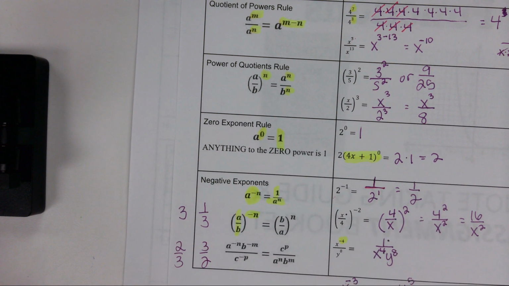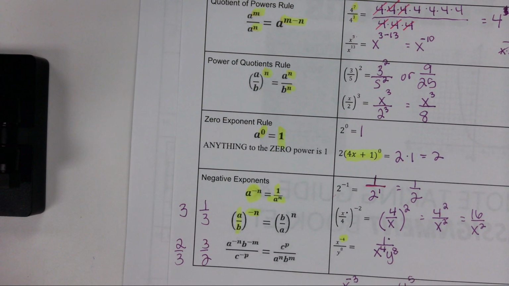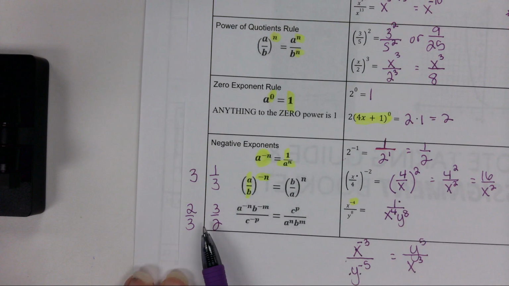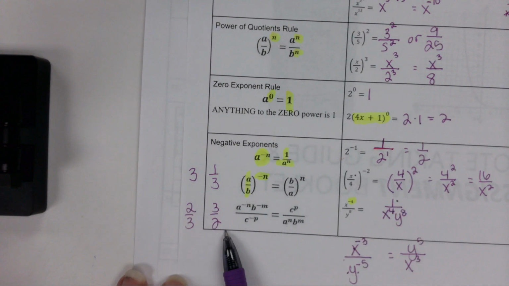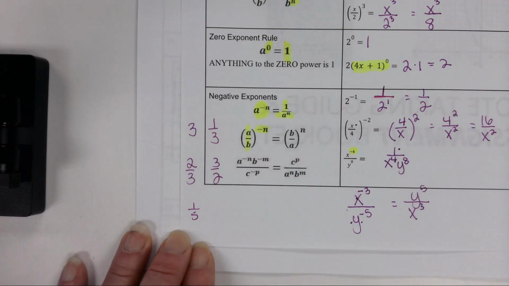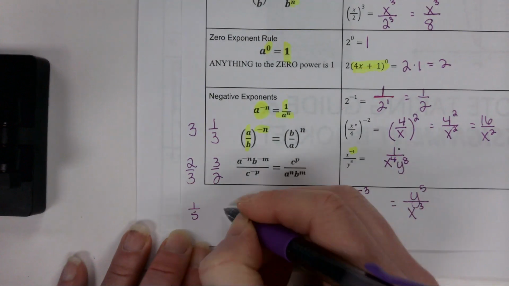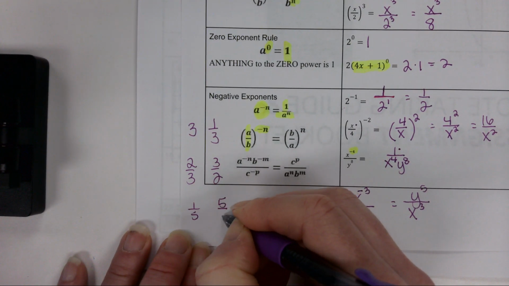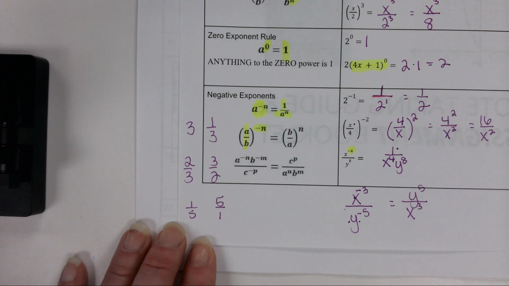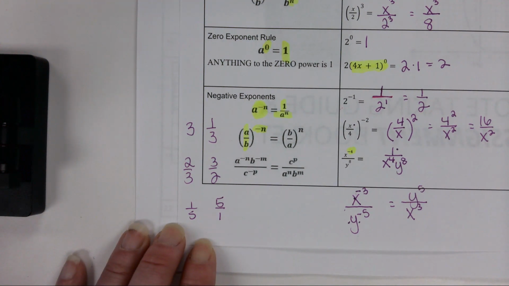A reciprocal is the number that you would multiply by to get 1, because 3 times 1/3 is 1. 2/3 times 3/2 is 1. What would be the reciprocal of 1/5? 5 over 1, which we could just write as 5, right? A negative exponent means to take the reciprocal. And so that's really what its definition is.